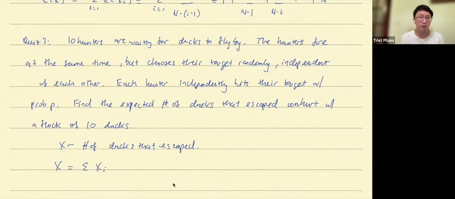If you sum over the hunters, the hunters could aim at the same bird, which means if you count success that this hunter missed the bird, you see what I'm trying to say? So I think it's pretty straightforward to sum over the ducks, because Xi will be 1 if the ith duck escapes unhurt. Agree? So we should focus on a duck rather than a hunter.